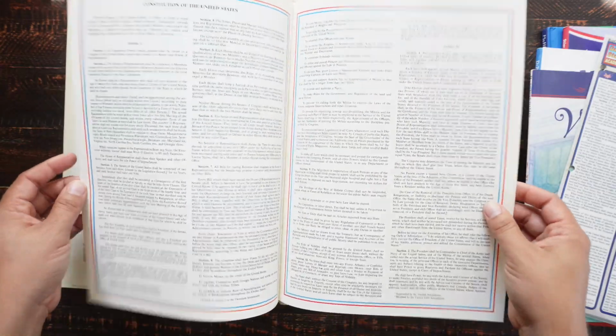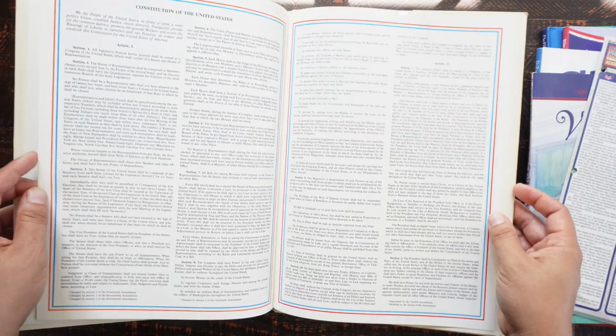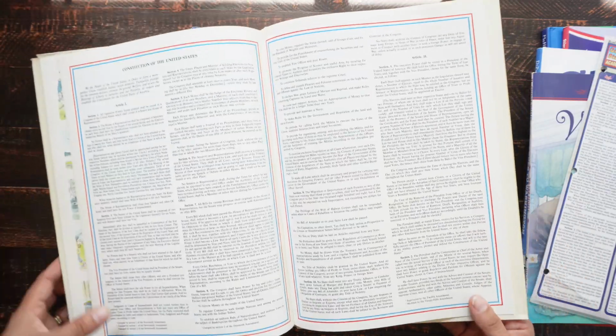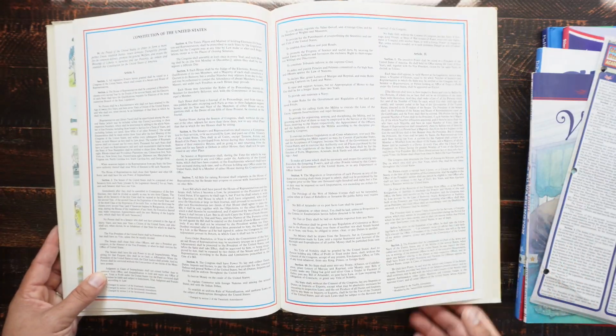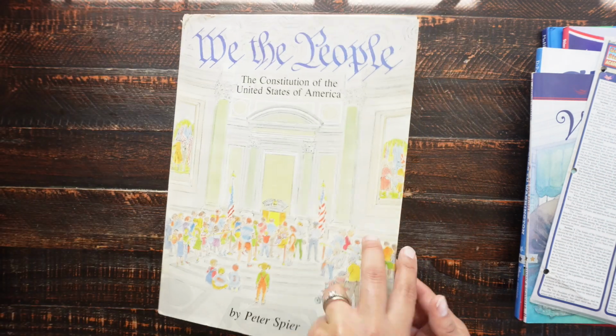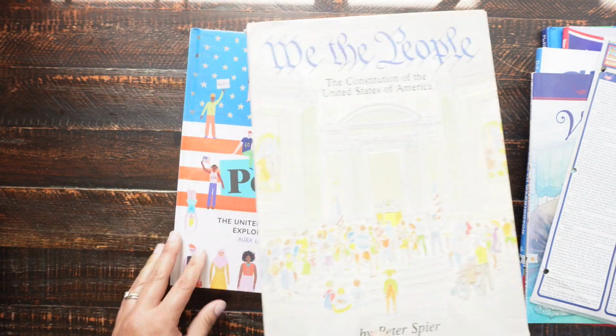But I wouldn't just read the Constitution to the children. It would be pretty dry, and yeah, you could highlight some areas, but I wouldn't recommend just reading the whole thing through, especially to younger ones.